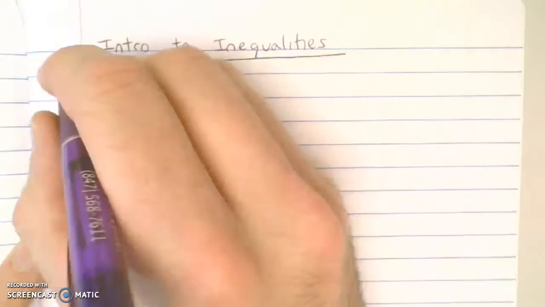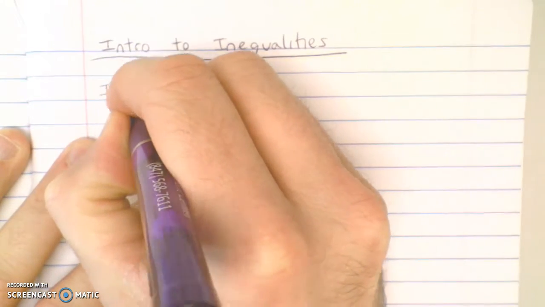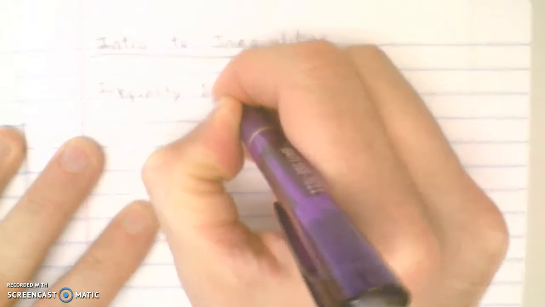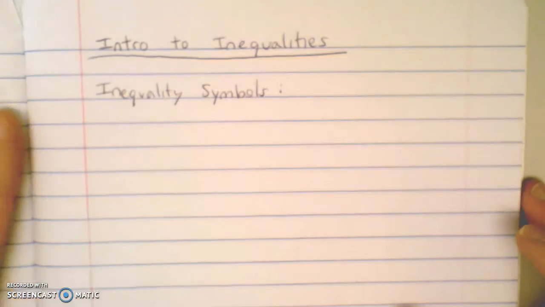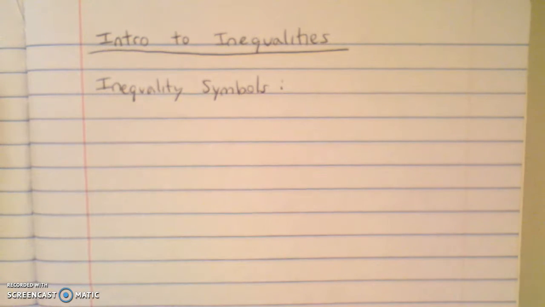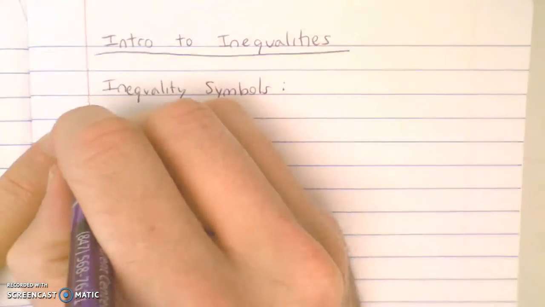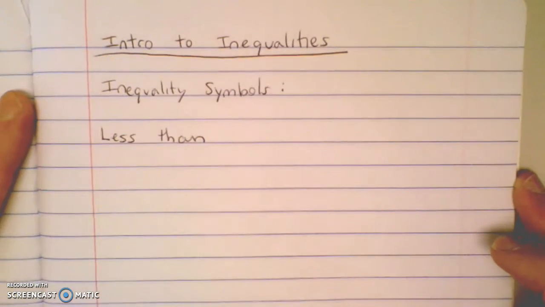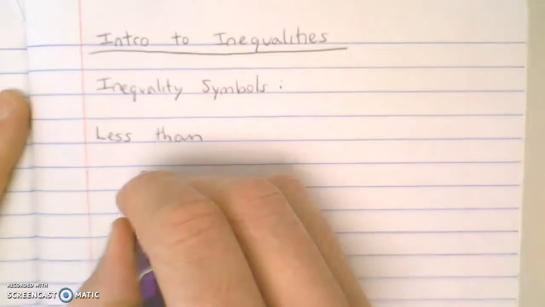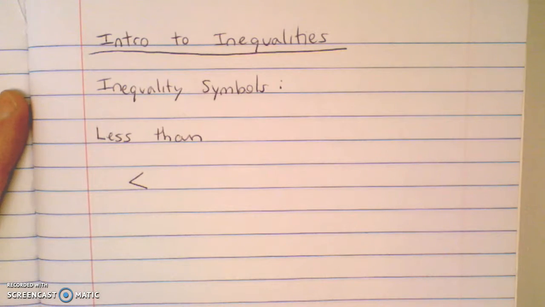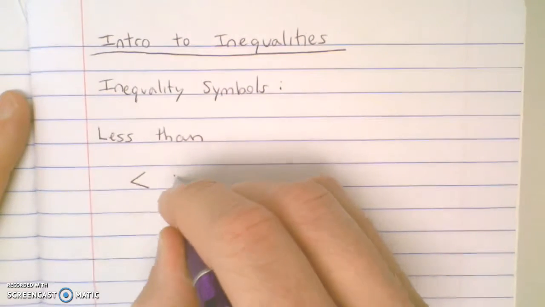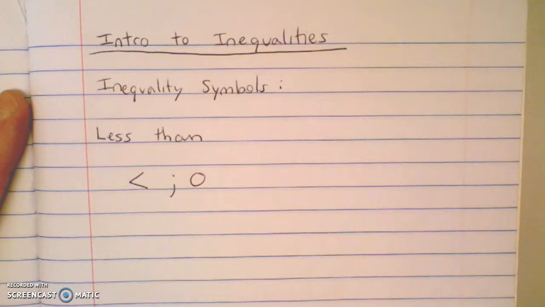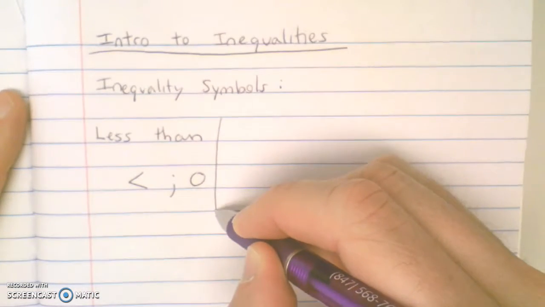Okay, the first thing we want to review is the inequality symbols. And there are 4 of them. So the first one we'll take a look at is, what is the symbol for less than? The symbol for less than, when you're writing an inequality statement, is just that sideways arrow pointing symbol. When you're graphing on a number line, the symbol used for less than is an open circle. As we work through these problems, you'll understand when we use these open circles versus closed circles.